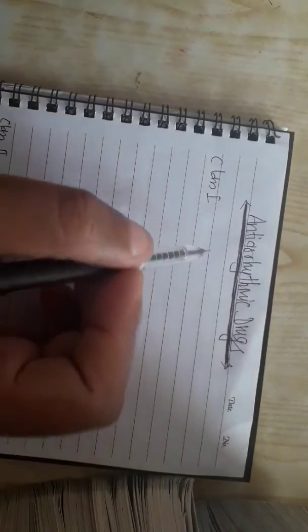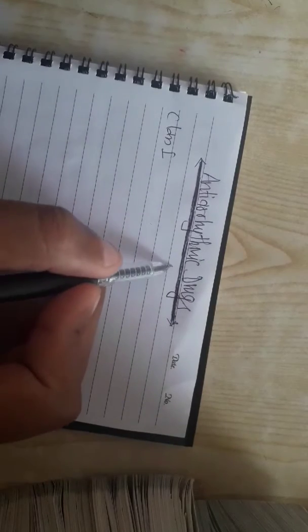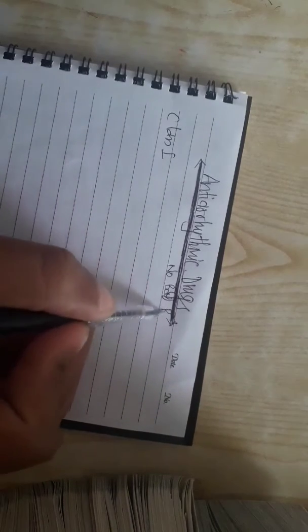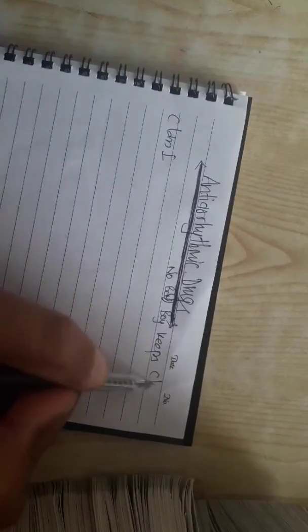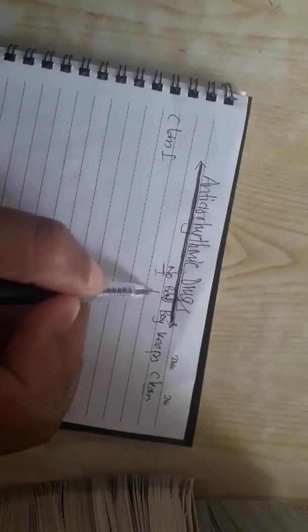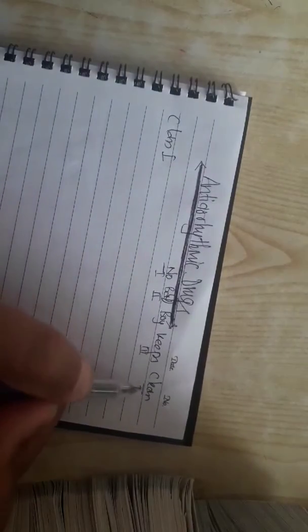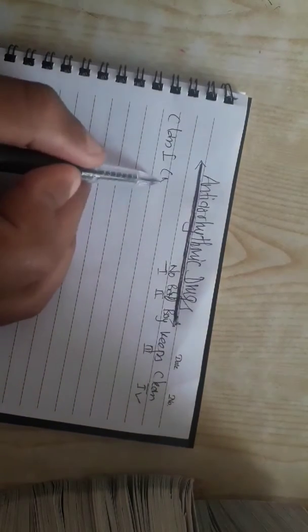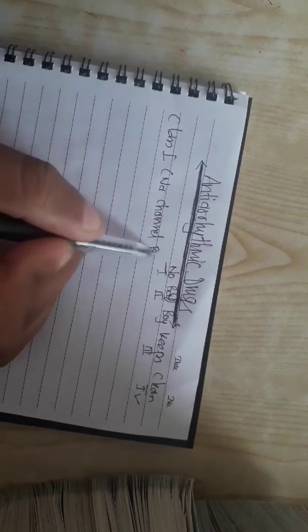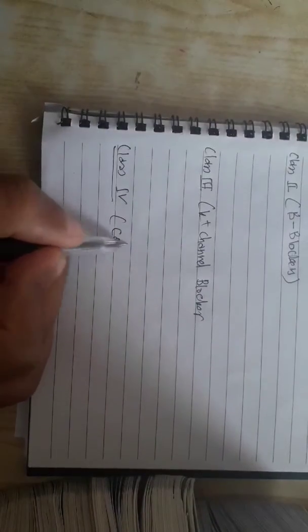For the classes, we have an important mnemonic here: No bad boy keeps clean. That is 1, 2, 3, 4. So class 1 are sodium channel blockers. Class 2 are bad boys, beta blockers. Class 3 is potassium channel blocker, and class 4 is keeps clean, calcium channel blocker.